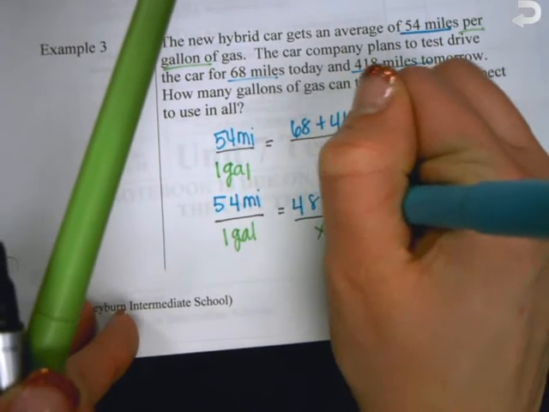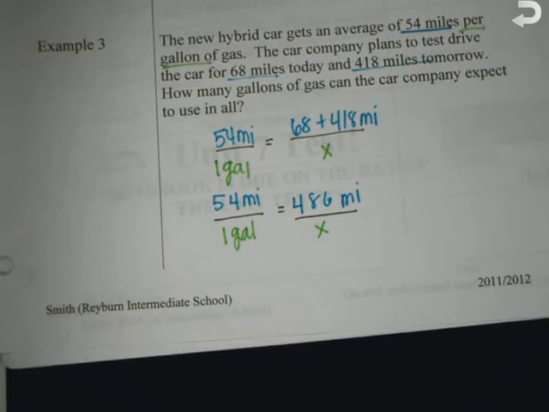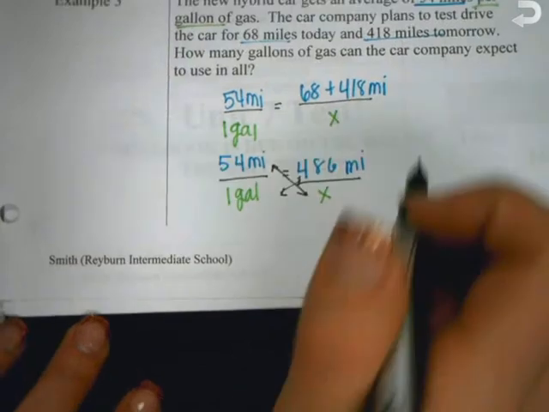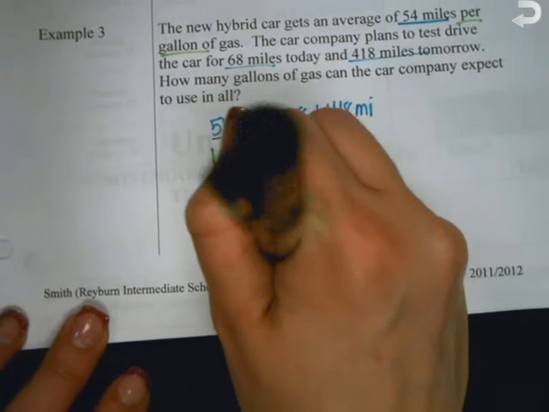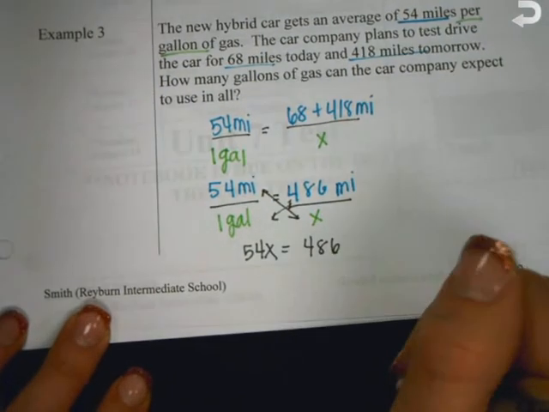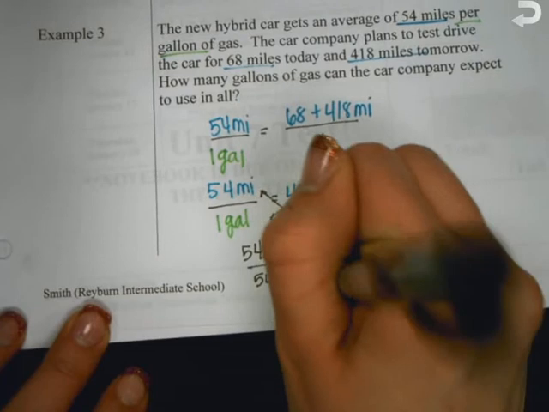Now I can cross multiply. So 54x equals 486. Divide both sides by 54. And x equals 9 gallons.